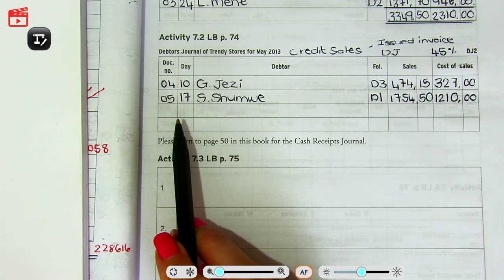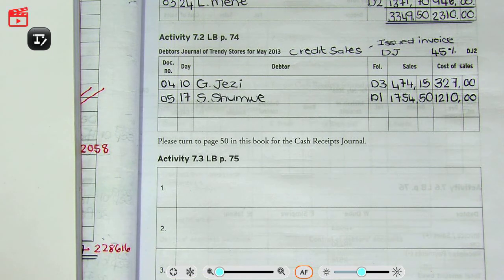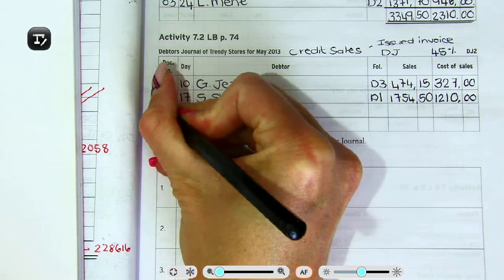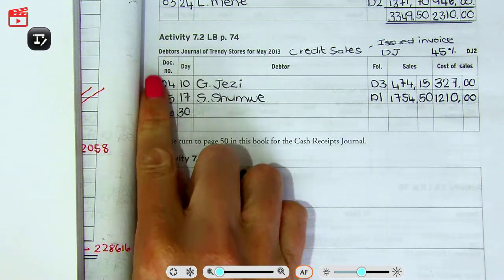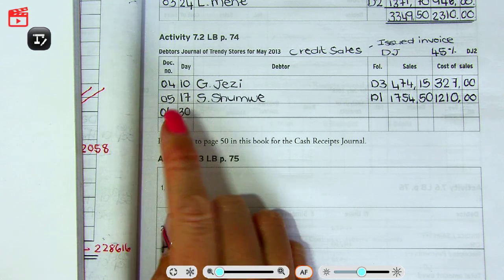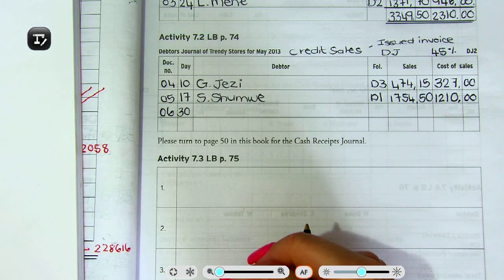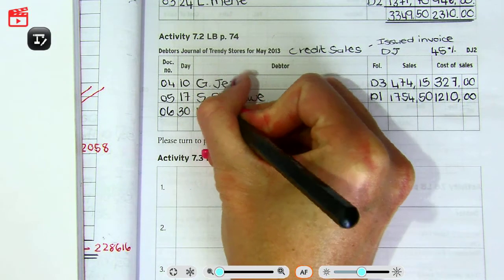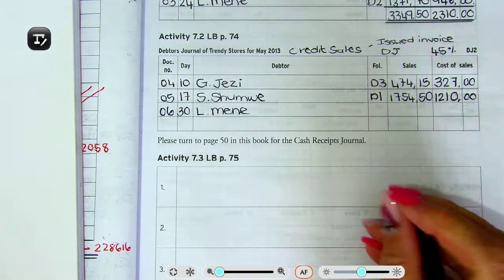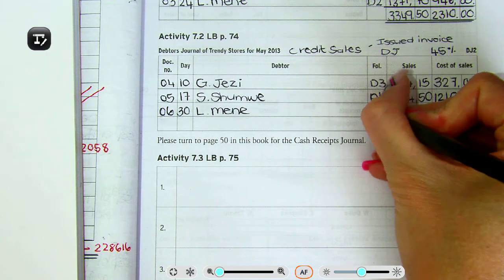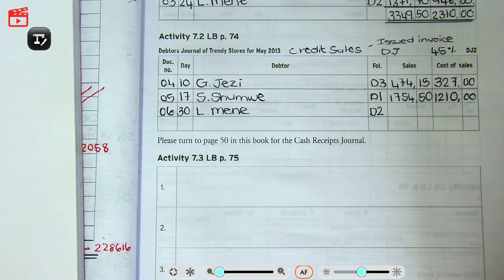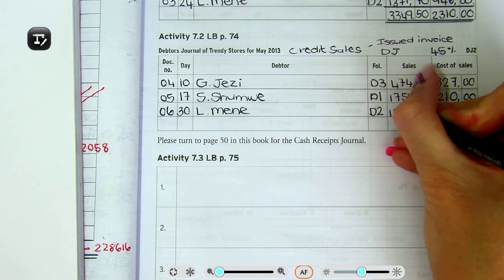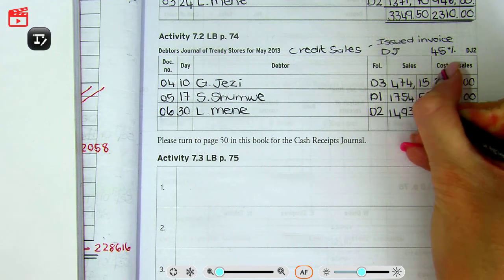Okay, then that was the 17th. My next DJ entry is on the 30th, and that is going to be document number 6, so we just continue in sequence. On the 30th, we sold merchandise on credit to Al-Manay. In my previous activity, Al-Manay was D2. We keep him there at D2, and that was 1,493 Rand and 50 cents.